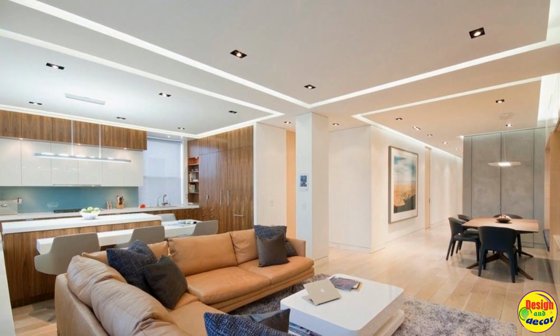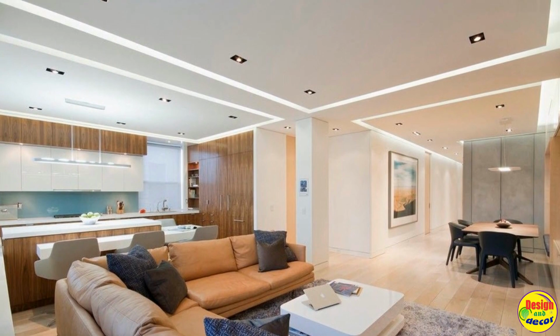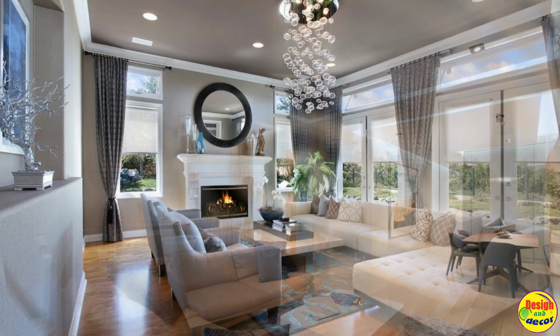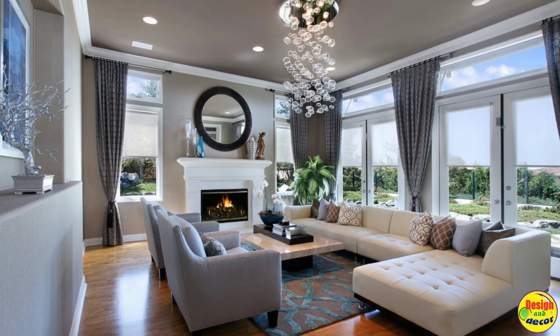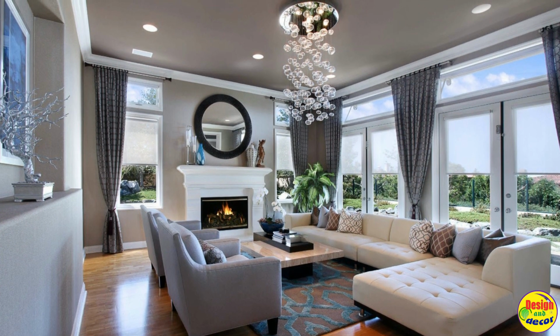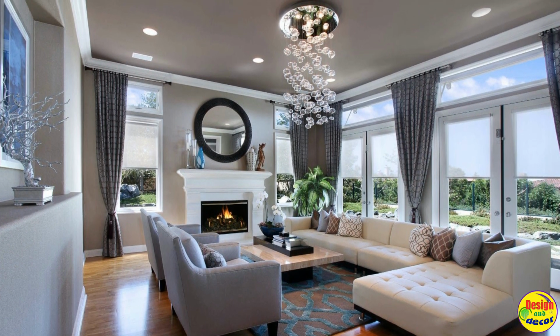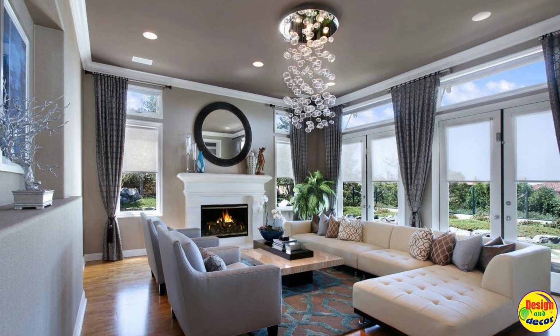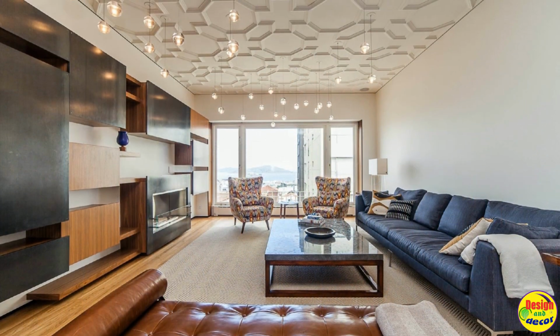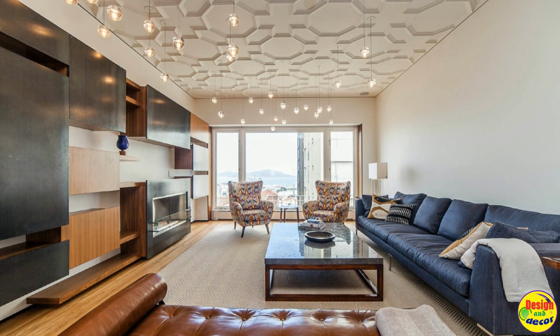Plasterboard structures. An alternative or complementary option for stretch ceilings. With the help of drywall, you can hide flaws and install any lighting equipment. The texture of drywall allows it to be faced with any material, painting, wallpaper or plaster.